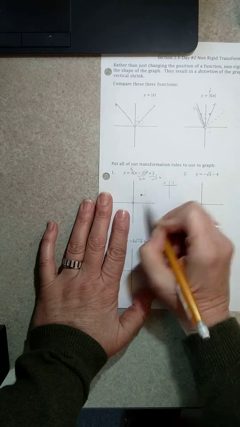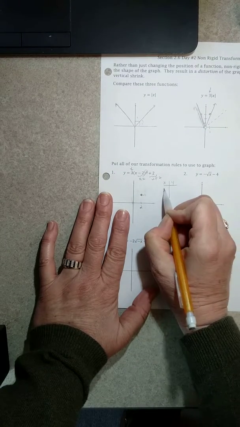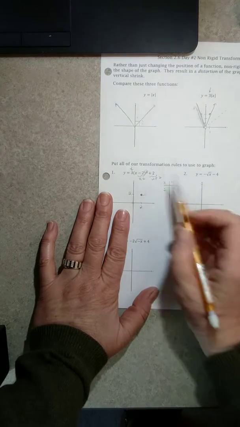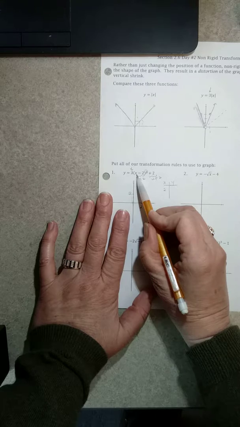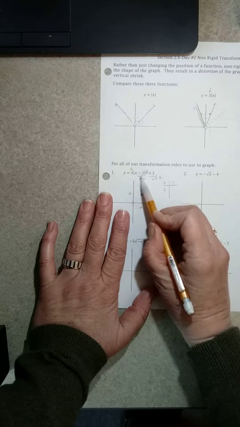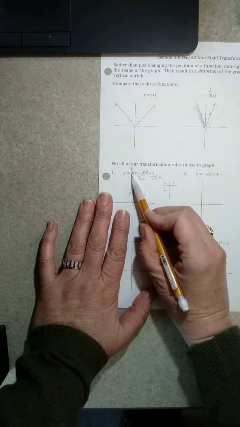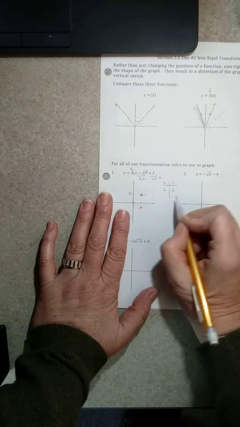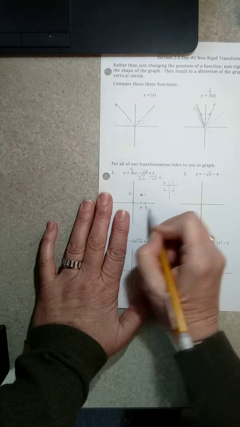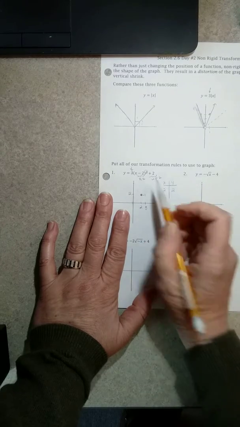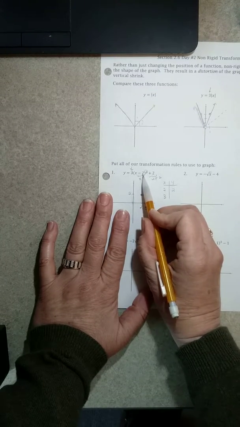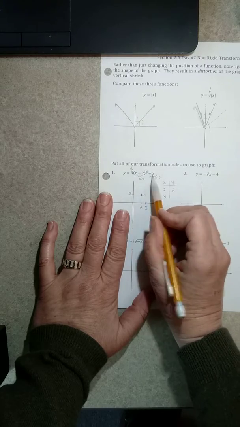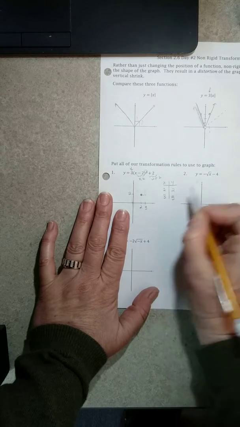I know that when I plugged in the number 2 for x, I got out the number 2, because this became 0, and I tripled 0 and I added 2 and it was 2. But now if I try to go 1 unit to the right and plug in a 3, 3 minus 2 is 1, and I triple 1 and I add 2, and now I'm all the way up here at 5.